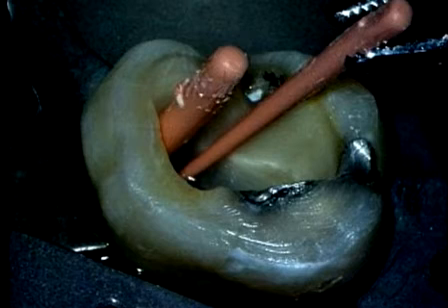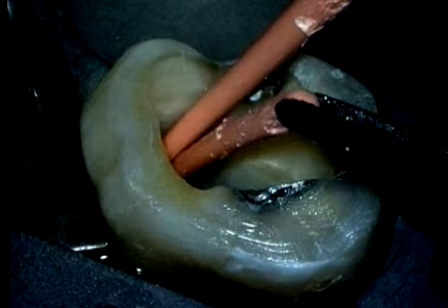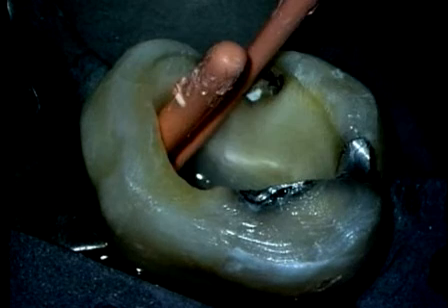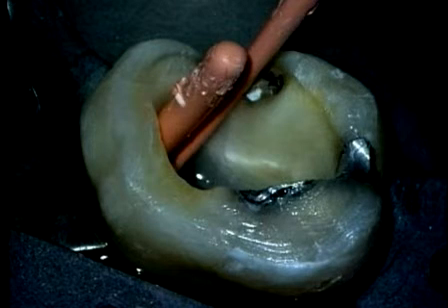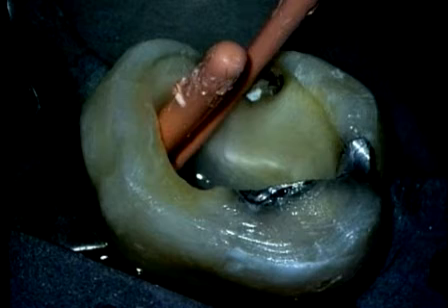Notice that this cone will not go to length. This suggests the canals merge and are common in their apical 1/3. To demonstrate this, we lift the MB1 cone out, and now this allows the MB2 master cone to be fully seated. This definitively demonstrates that the canals converge in their apical 1/3. The MB2 master cone is additionally trimmed to remove that portion of the gutta-percha that normally would have gone to length.